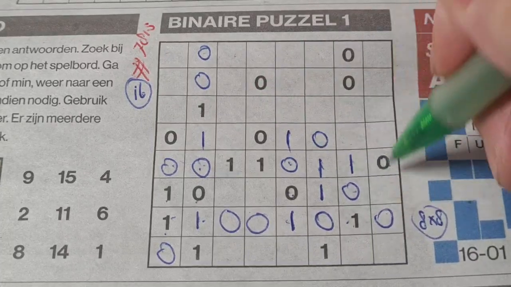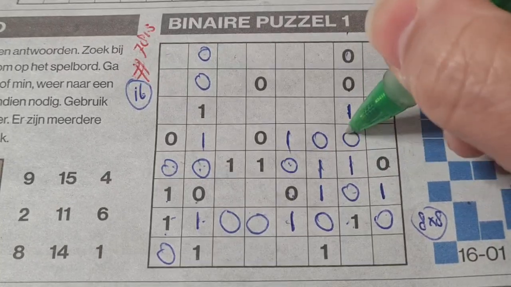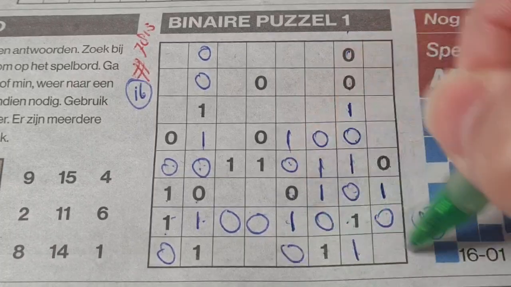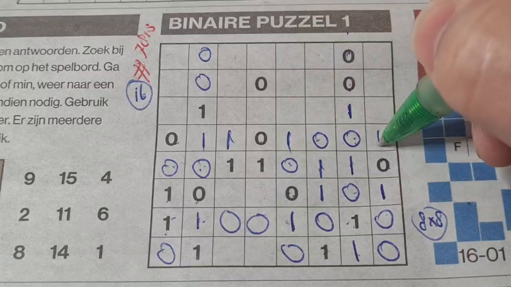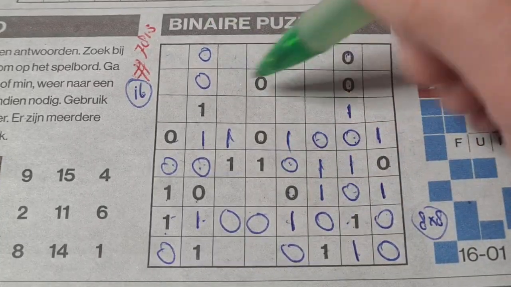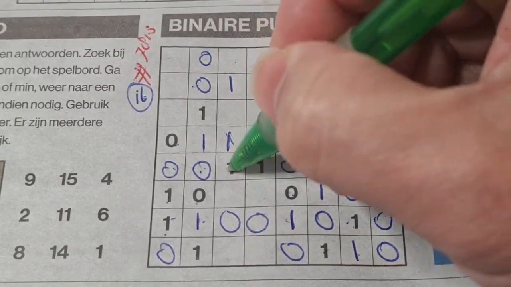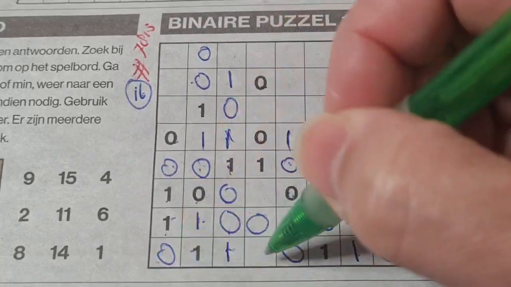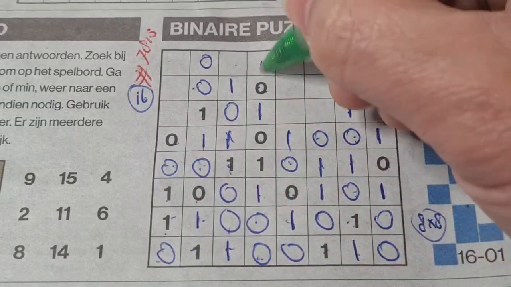Then between the O's comes an 1. Double O, here 1, there 1. Between the 1s comes an O. 1, 2, 3, 4 O's, so the rest are 1s. Double 1, here no, there no. 4 O's we have here, so the rest are 1s. And between two O's comes an 1, and we have a double 1 here. So here no, there no. Double O, here 1, there 1. Double 1, here no, there no. 4 O's we have here, so the rest are 1s.